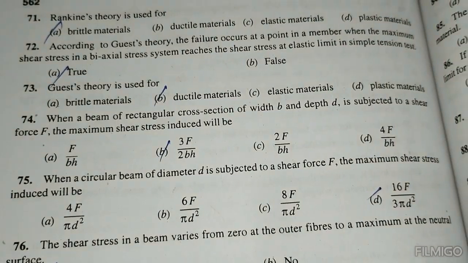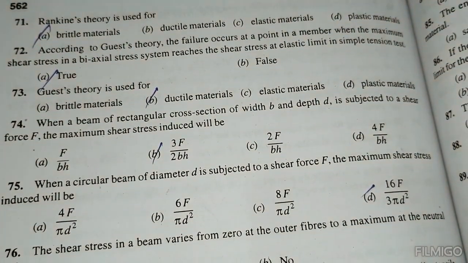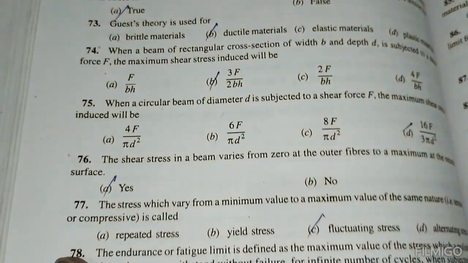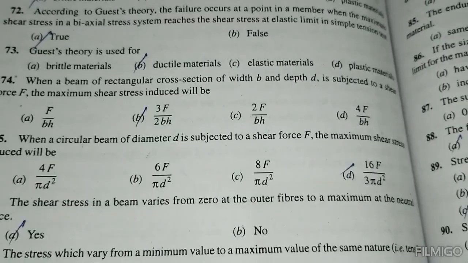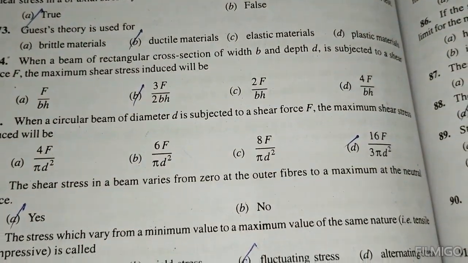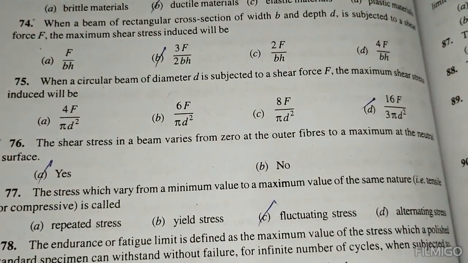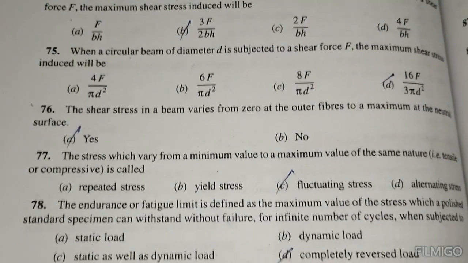When a beam of rectangular cross-section of width B and depth D is subjected to shear force F, the maximum shear stress induced will be 3F by 2BD. When a circular beam of diameter D is subjected to shear force F, the maximum shear stress induced will be 16F by 3 pi D squared. The shear stress in a beam varies from 0 at the outer fiber to maximum at the neutral surface.